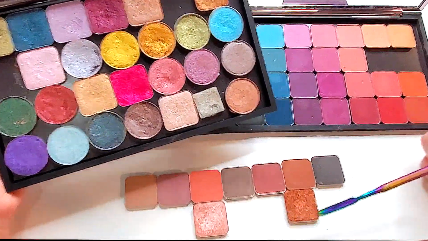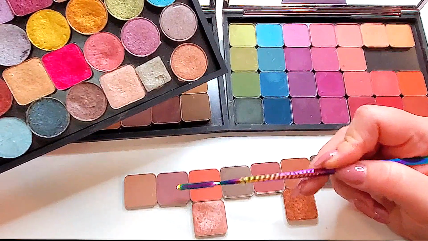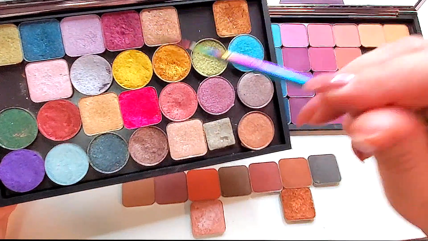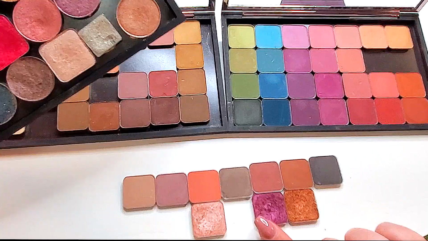Now I can either choose something to go with the gray, or I can go with these kind of pinkish tawny colors, and I can choose maybe a purple like this. So let's try it. This is Mystical. Let me see how that looks. Okay, that's actually really pretty.